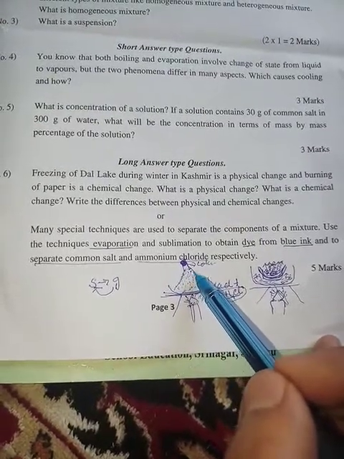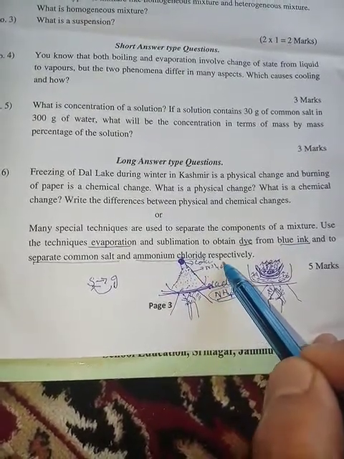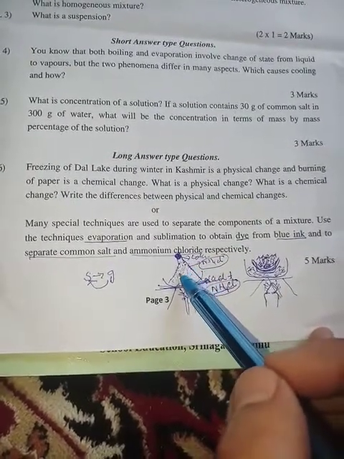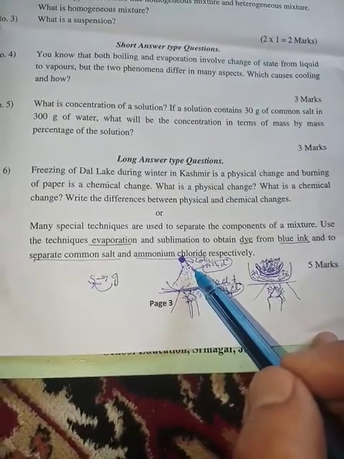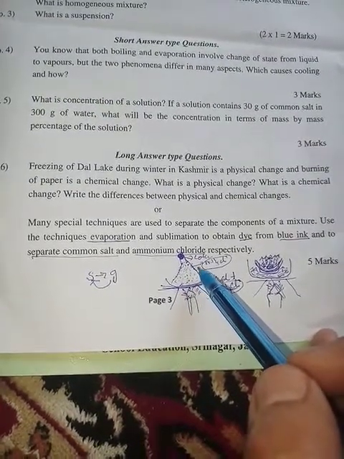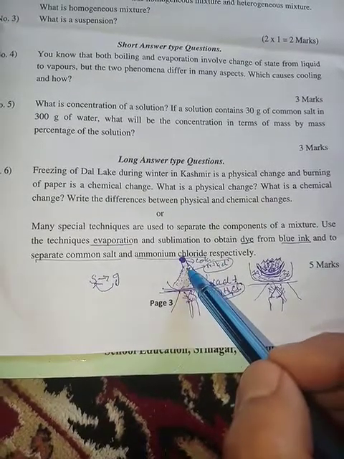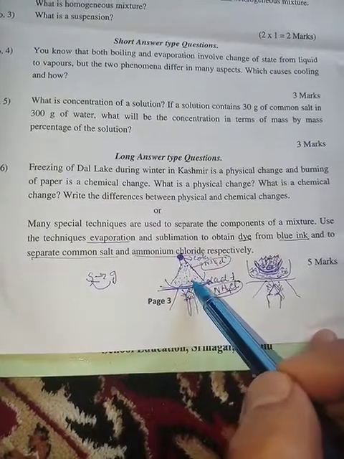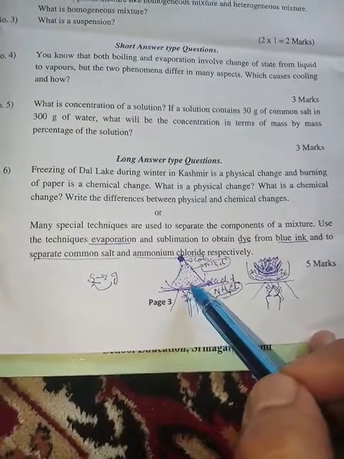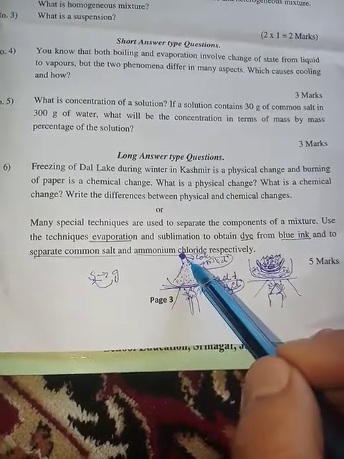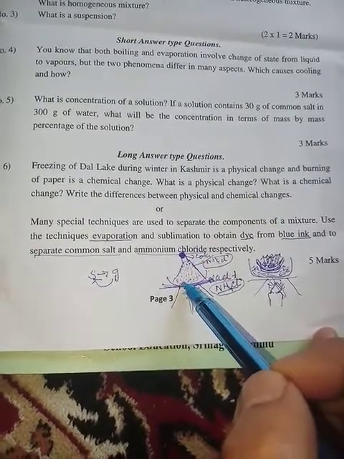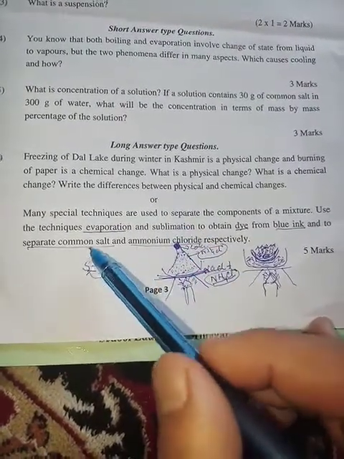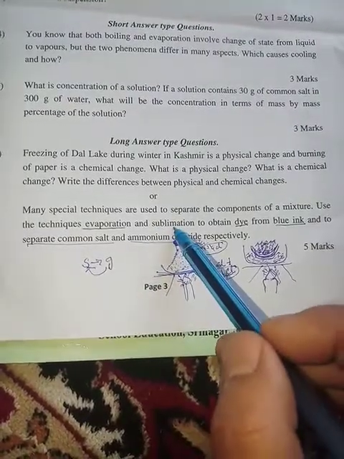So when these vapors strike the inner walls of this funnel, solid ammonium chloride, NH4Cl, is obtained and collected here in its solid form, because when these vapors strike the cold inner walls, condensation occurs. After this, ammonium chloride is collected over the walls, and sodium chloride remains left in this china dish. In this way ammonium chloride is collected on the inner walls of this funnel, and sodium chloride is left in the dish. So in this way we have separated common salt and ammonium chloride with the help of sublimation.